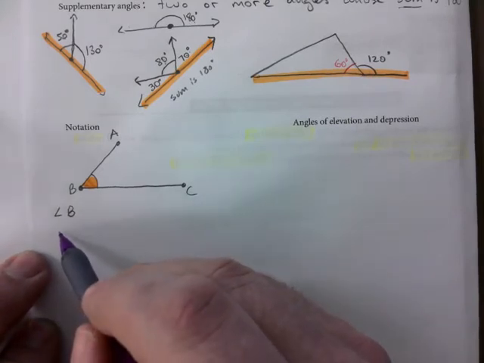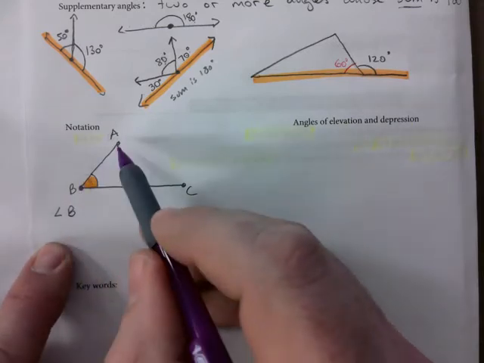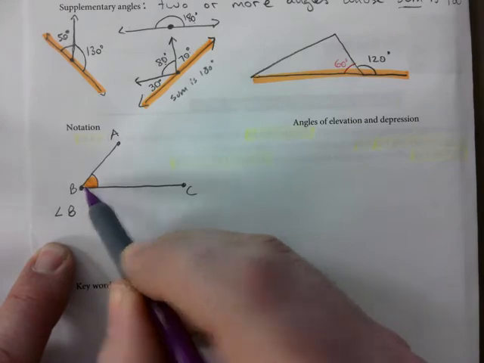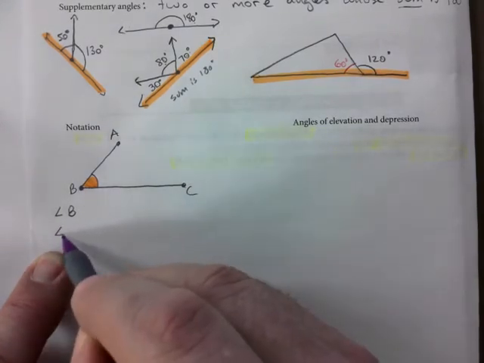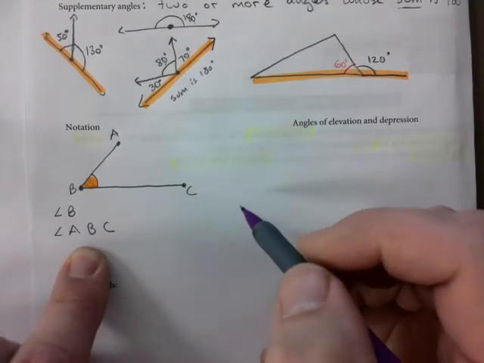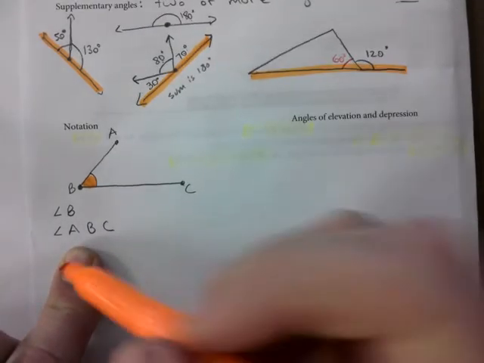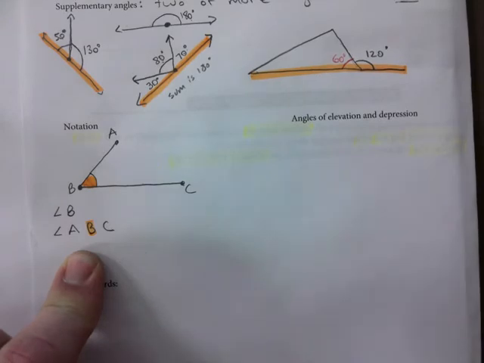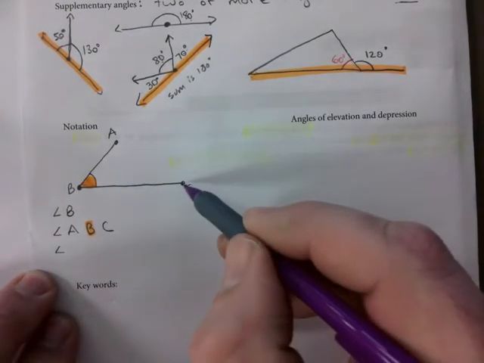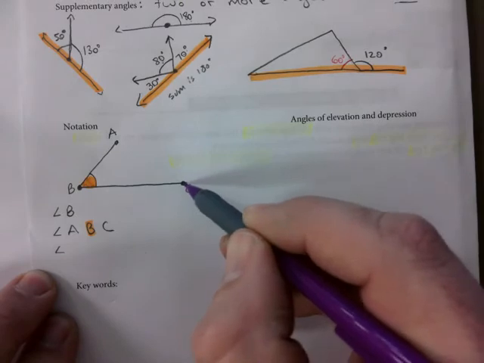This is the complicated one, just watch carefully. You can start here and just say A, B, C. So you could say angle ABC. Notice the focus is that B is in the middle. Or this is the other way. If you want to start on this side, you could refer to that as CBA.